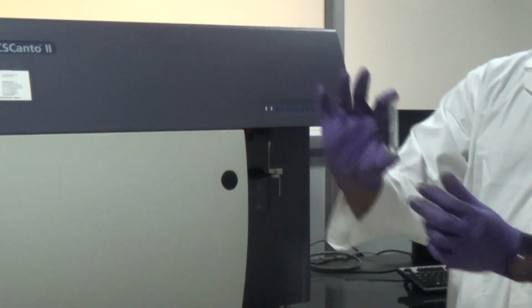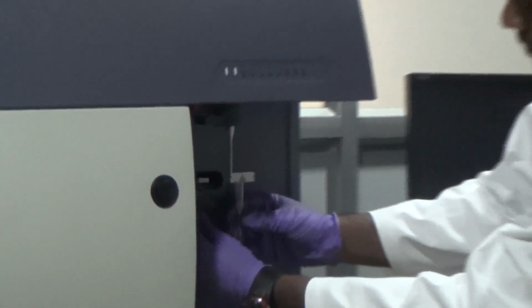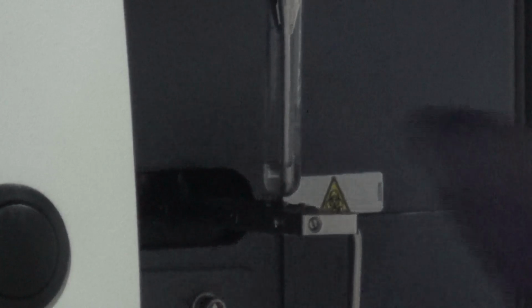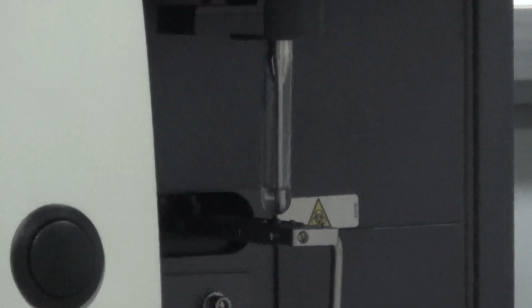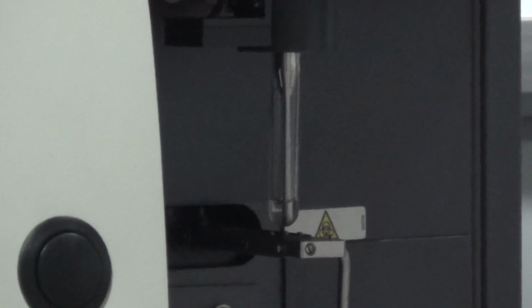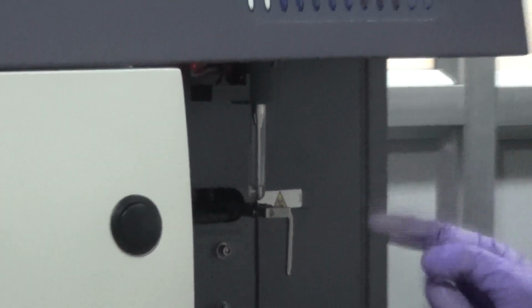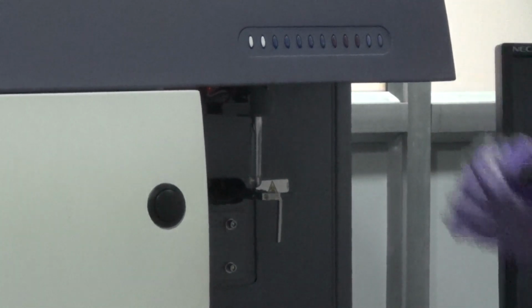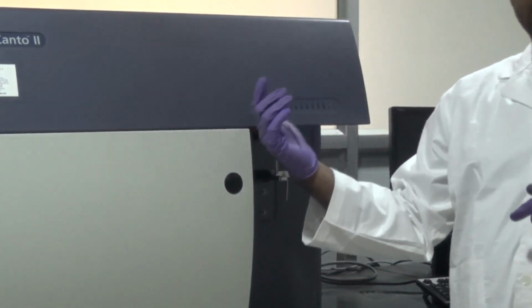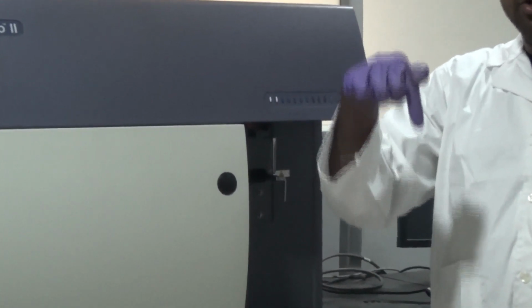This FACS tube will get fit into this nozzle. Once we fit it to this nozzle, we will remove the stuff, so this will hold our FACS tube. Suppose we have a mixture of cells here. When we switch on the machine, this air pressure will be generated.